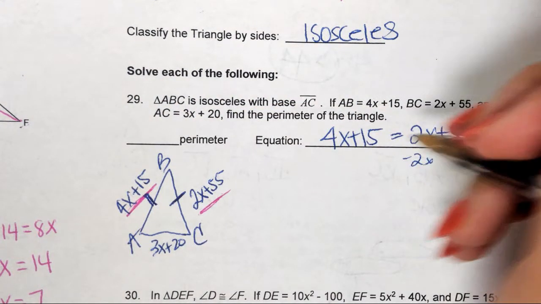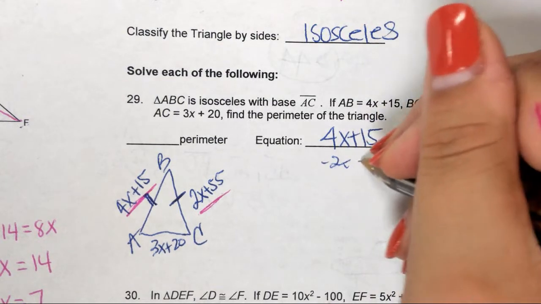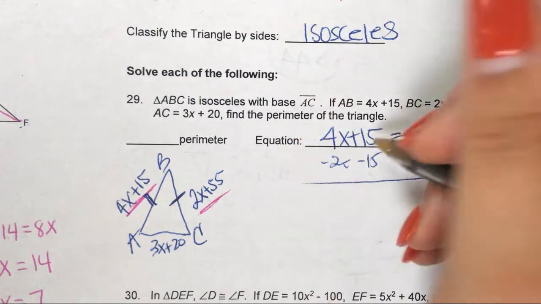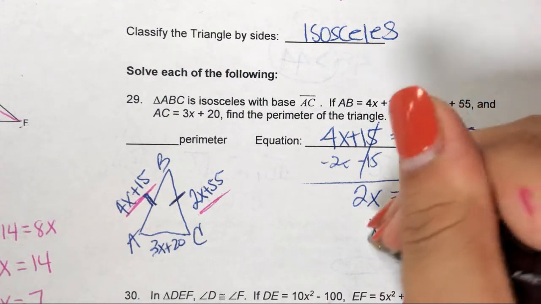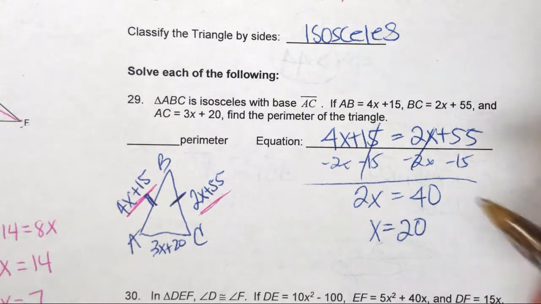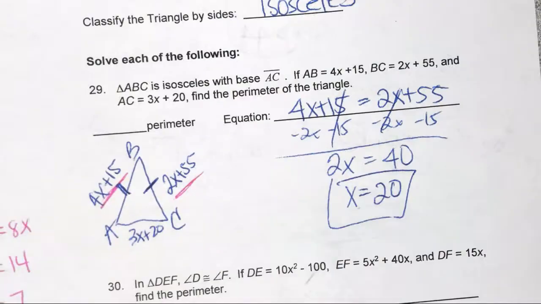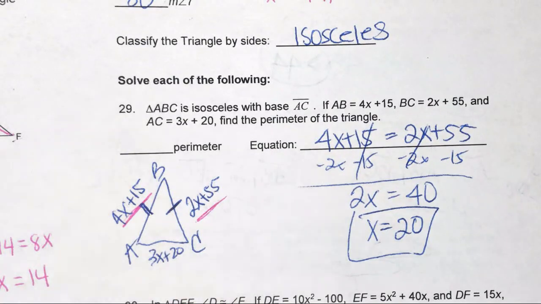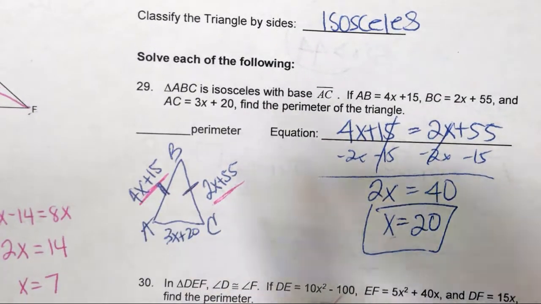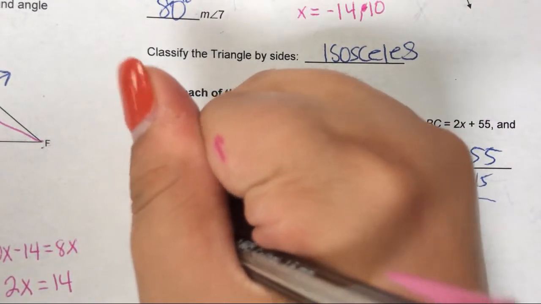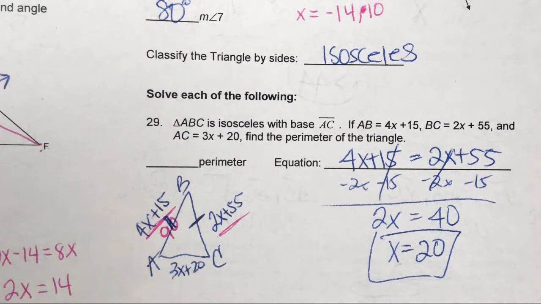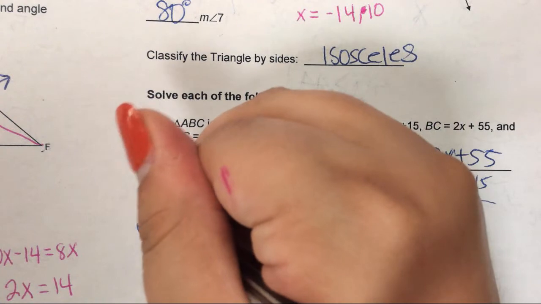When I solve it out, I get 2x equals 40, so x equals 20. But I don't want to know x. I want to know the perimeter. So I'm going to have to plug in. 4 times 20 is 80 plus 15, that gives me 95, sorry.